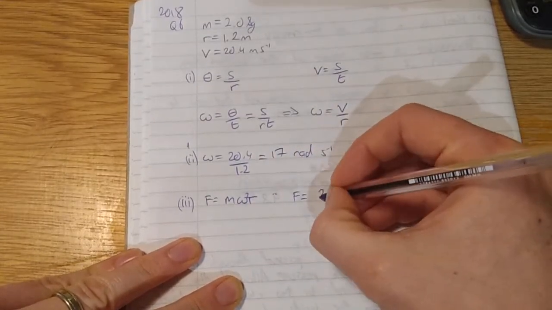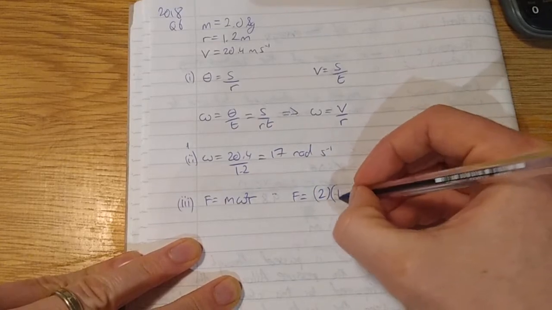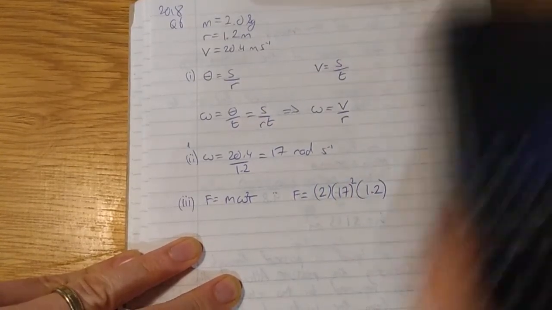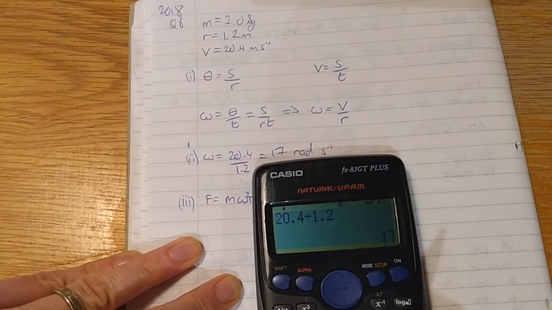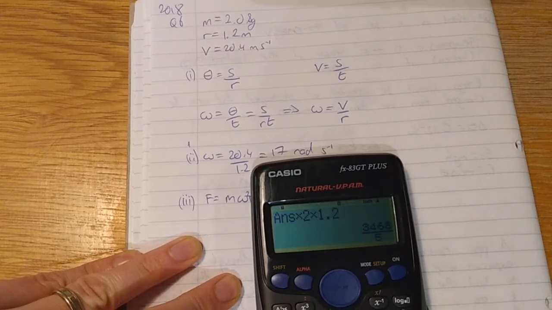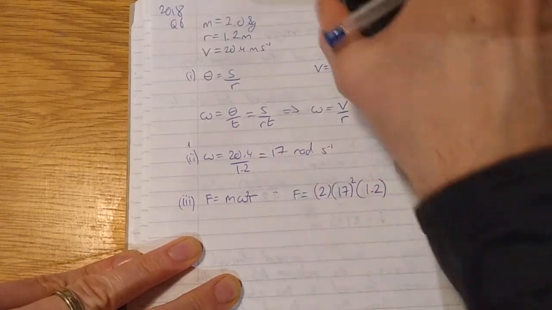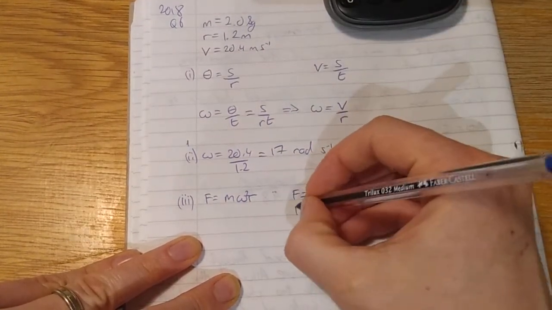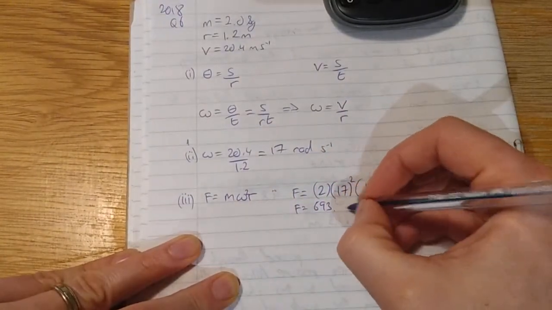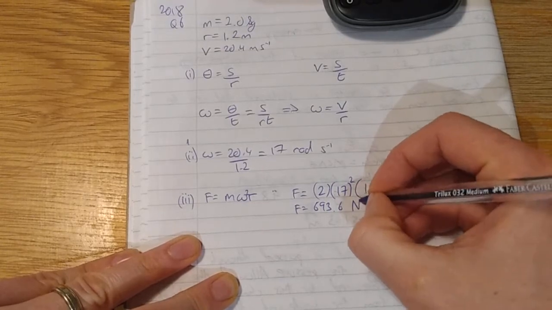The force is the mass, 2 kilograms, multiplied by 17 squared, multiplied by 1.2, the radius. So 17 squared times 2 times 1.2 gives me 693.6. That's a force, so it's newtons.